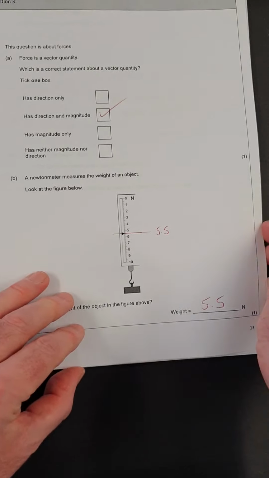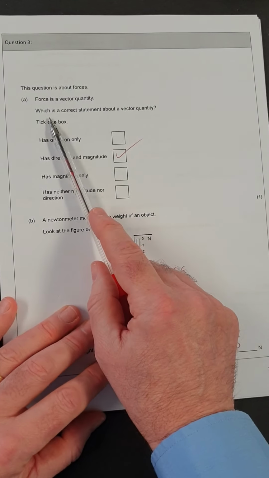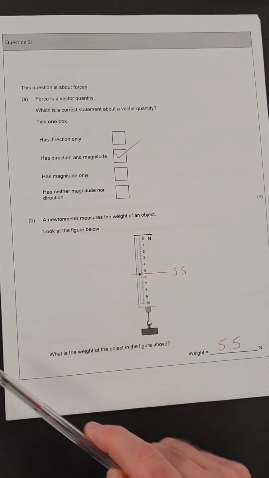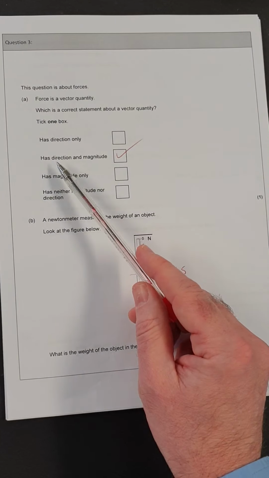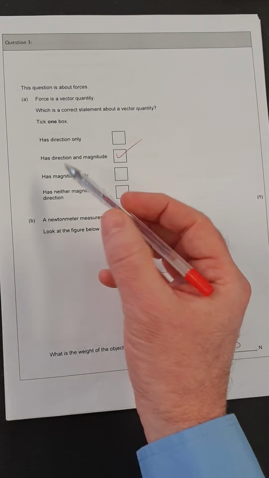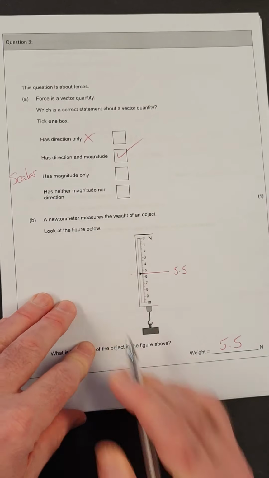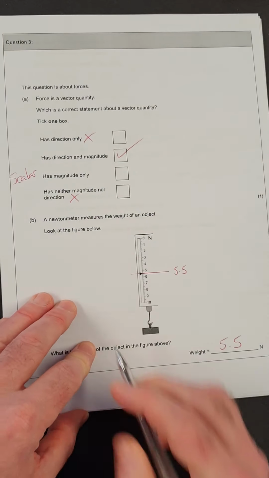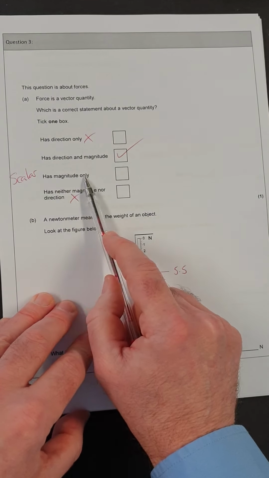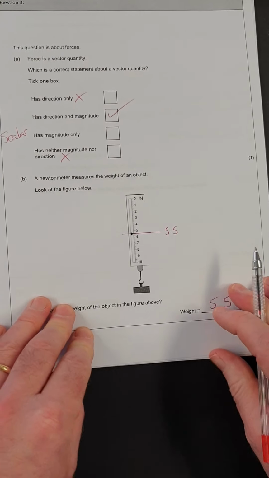Okay, then we had question 3. It tells us force is a vector quantity. What does that mean? What's the correct statement about vector quantity? The correct statement, it has both direction and magnitude. Magnitude only is scalar. This doesn't mean anything, and that wouldn't mean anything either. So magnitude only is scalar. Vectors have direction and magnitude.